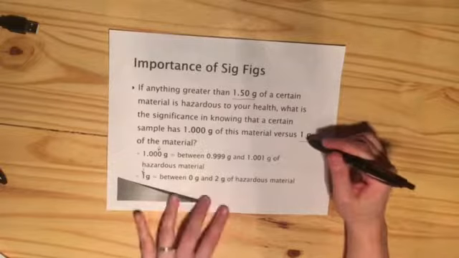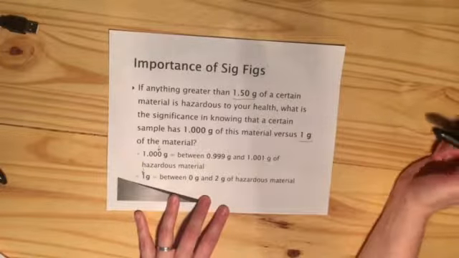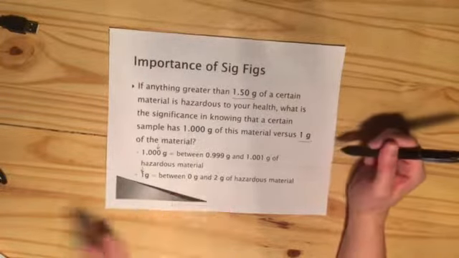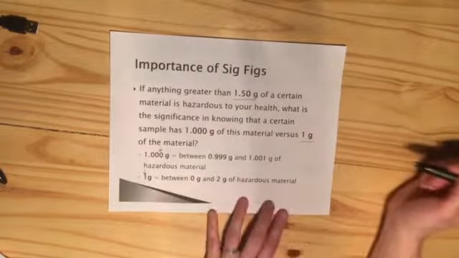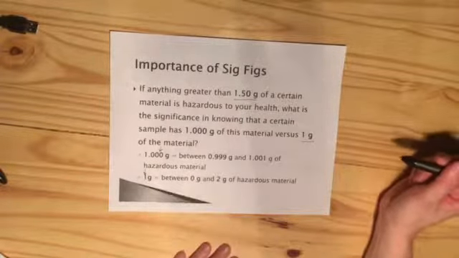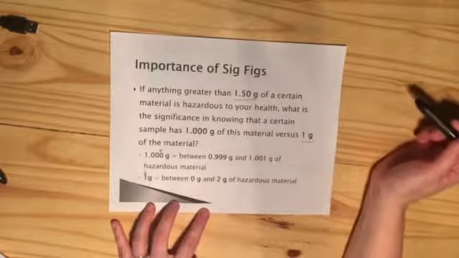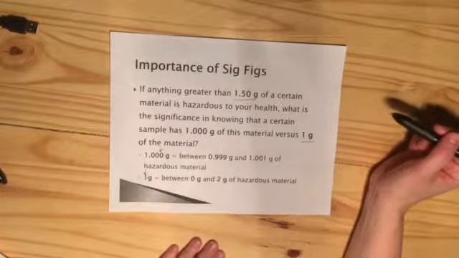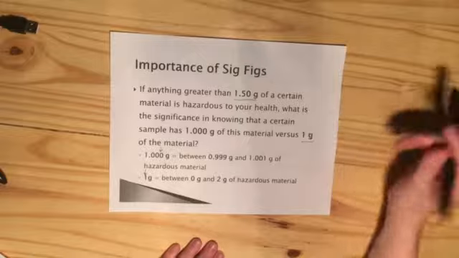So say somebody got this number and there were actually this number of significant figures, but they just didn't add those zeros, they just wrote down 1 gram. This is why it would be important to say 1.000 gram. Could be a life or death situation in this case.